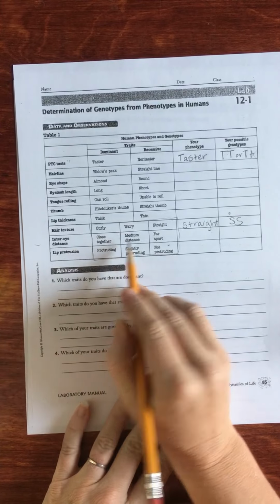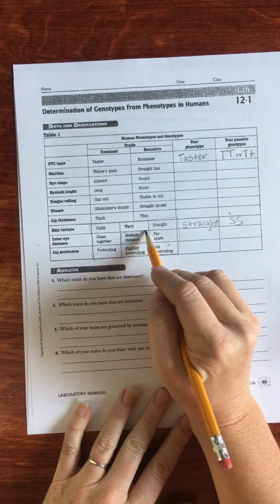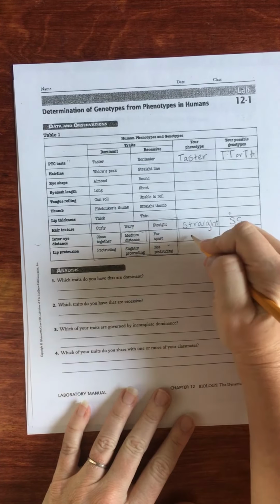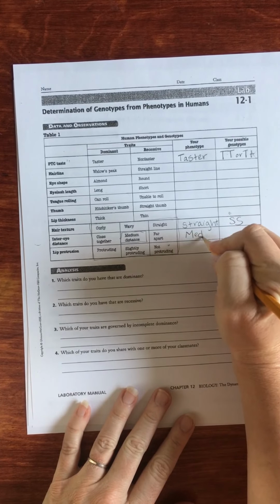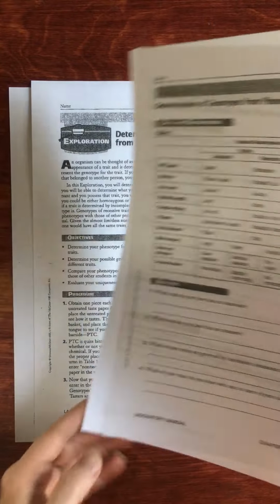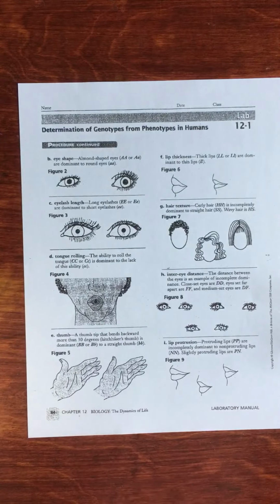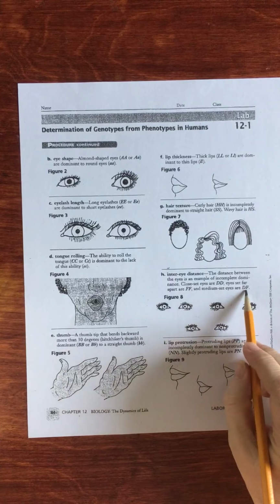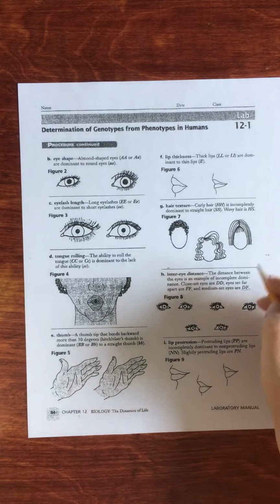But for inner eye distance, I have a medium eye distance. They're not close, they're not far apart, they're just medium. Okay, so I'm going to write medium right there. And then for here, you'll see on the descriptions that for eye distance, for medium, that is a mixing of traits, two capitals, D and F.